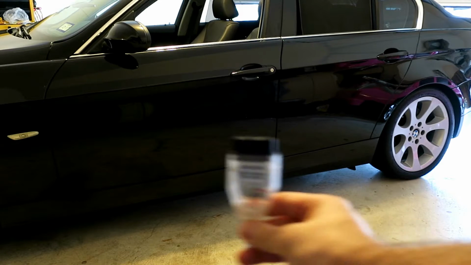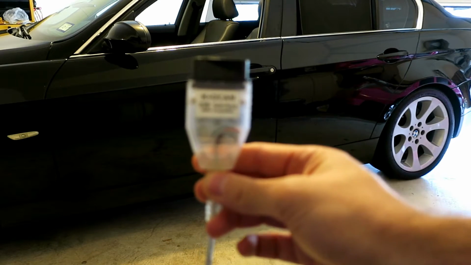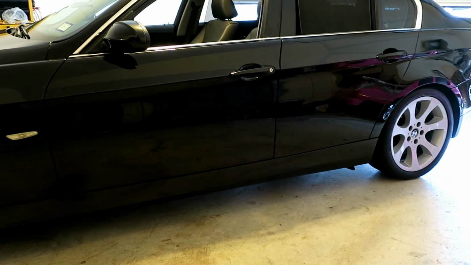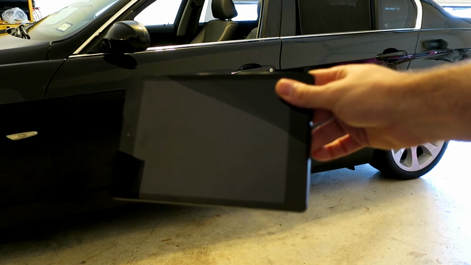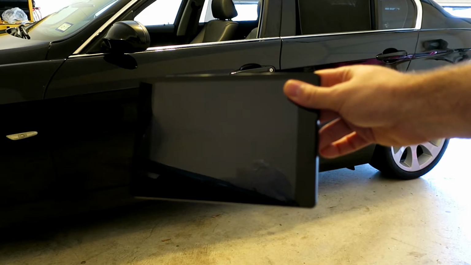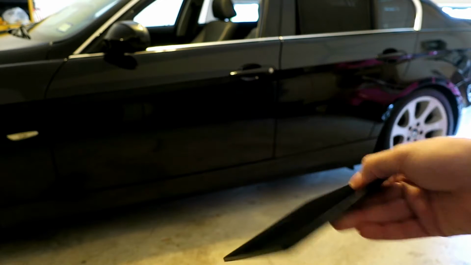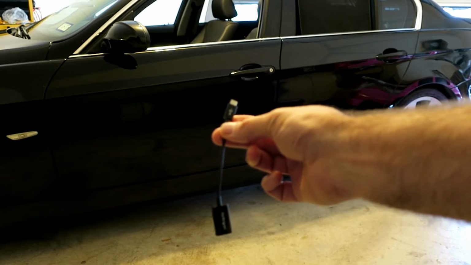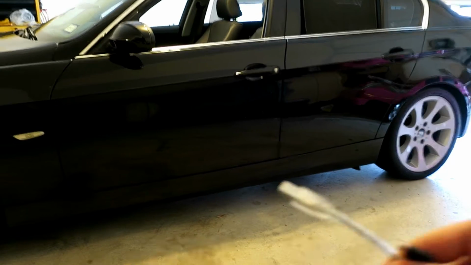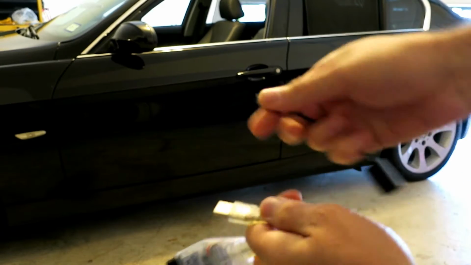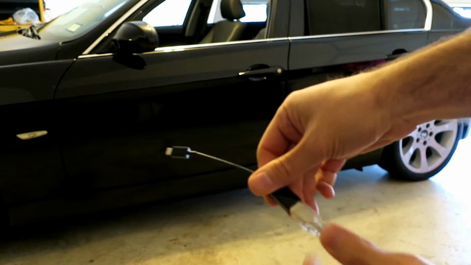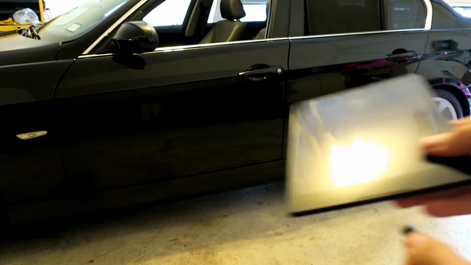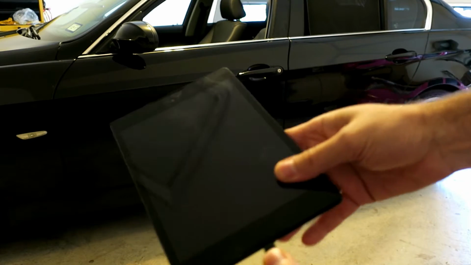So to start with, I need this. It's a K plus D CAN USB interface cable. I'm going to need an Android tablet or an Android phone to run MHD to actually do the data logging. You need an OTG cable to convert the end of this cable to allow it to plug into your Android tablet. And that's just going to plug in like so.